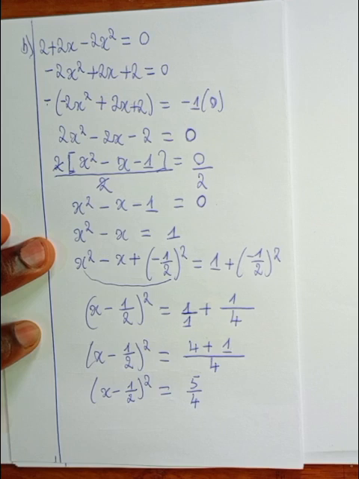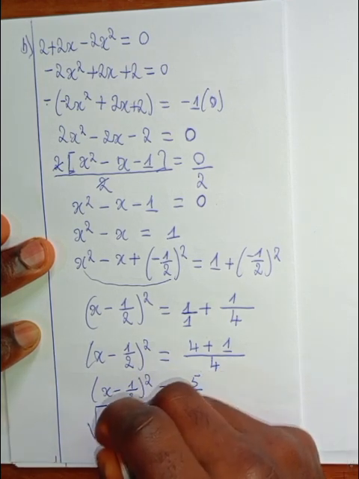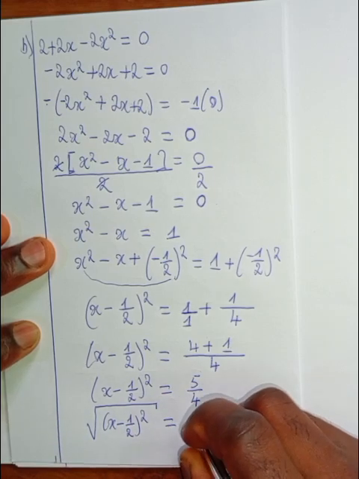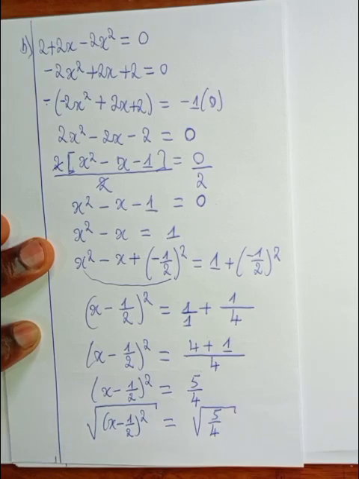Next step, we are going to take the square root at the left hand side and at the right hand side. This will give us the square root of x minus a half squared is equal to the square root of the fraction 5 over 4.